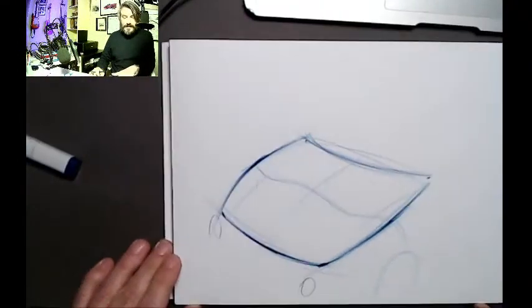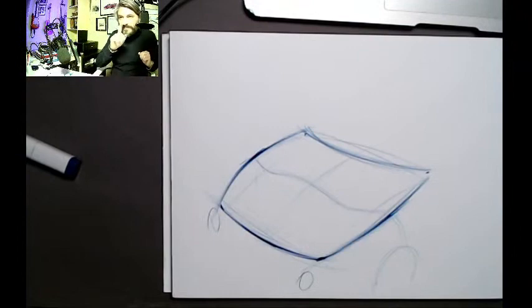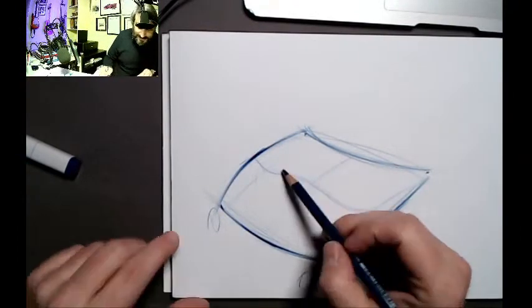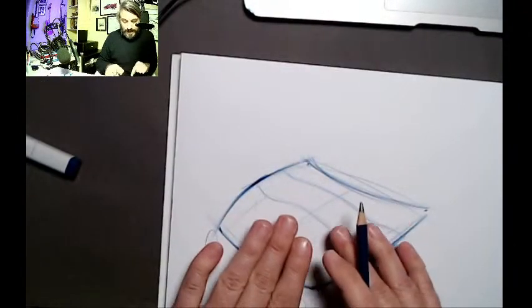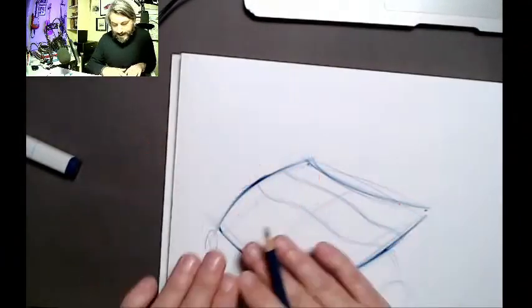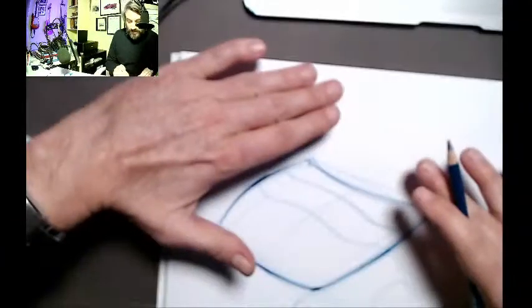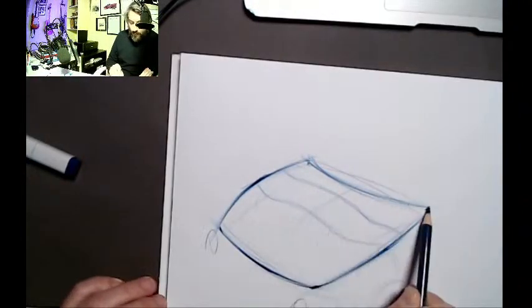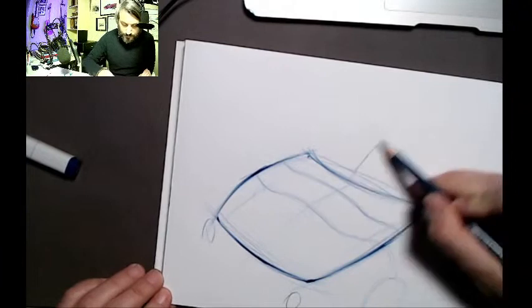Okay, so now we have our hood, all right? Now look at the sections. In this area, it comes down, goes up, like that. So the surface in the front area is more bubble, but going back it becomes more flat because it has to arrive to the area where the windshield will start, right?